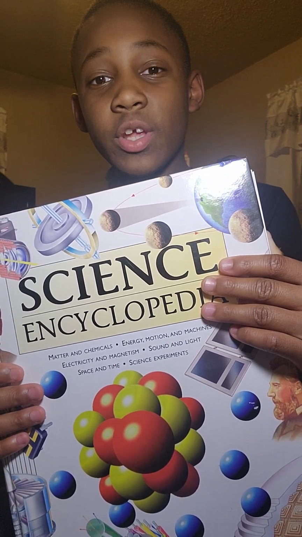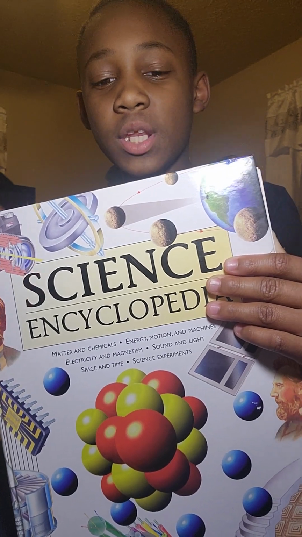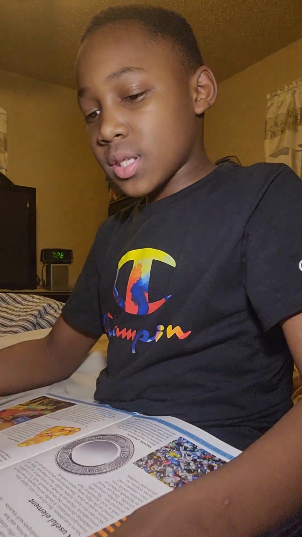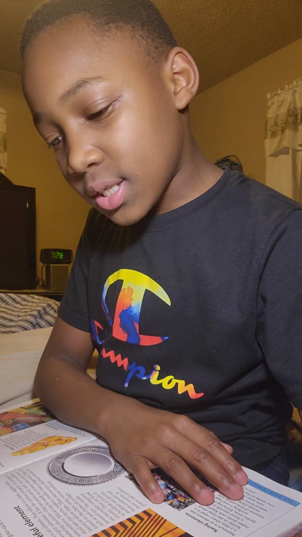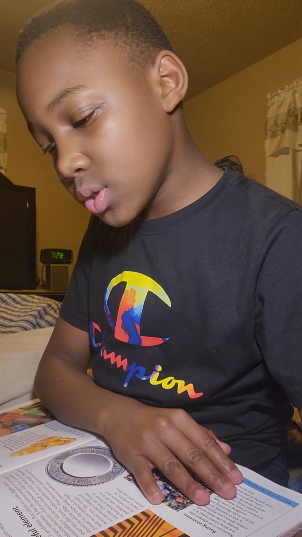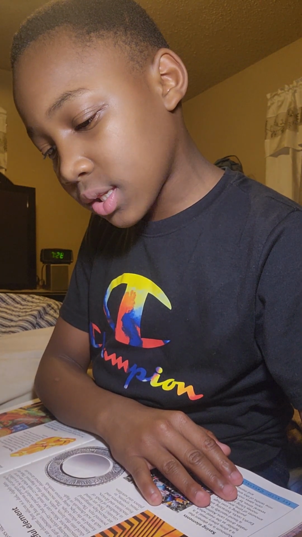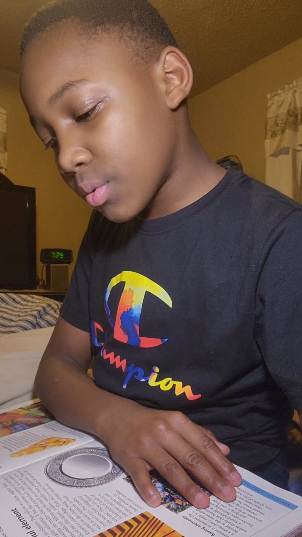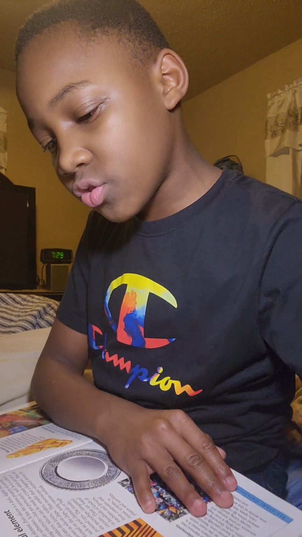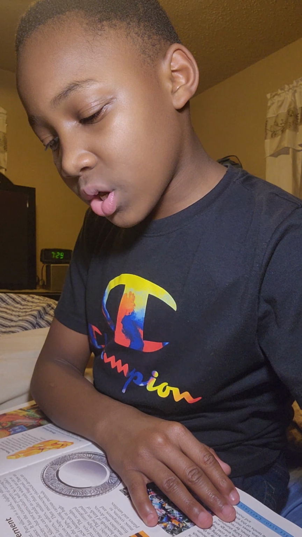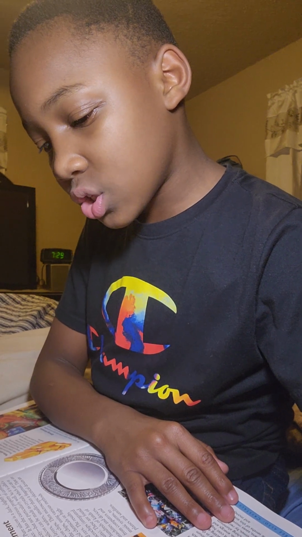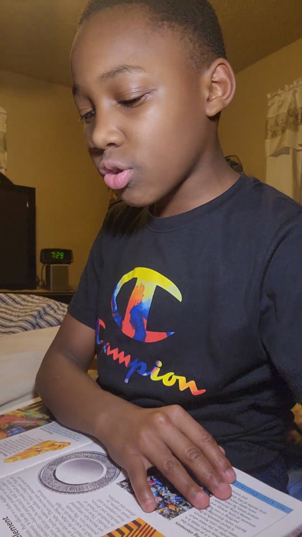Today we are going to be reading in our science encyclopedia about elements. An element is a substance or chemical whose atoms are all exactly the same, with the same number of electrons, protons, and neutrons. There are about 112 different elements, as shown in the chart on the following pages.